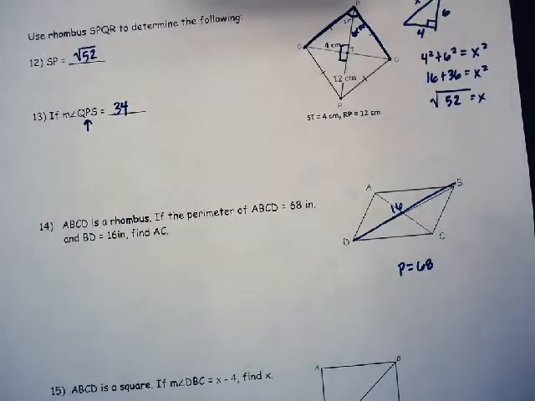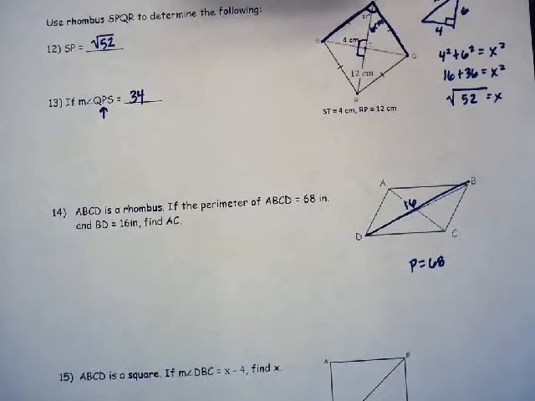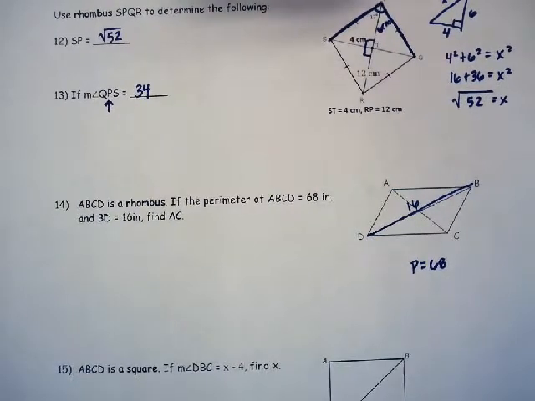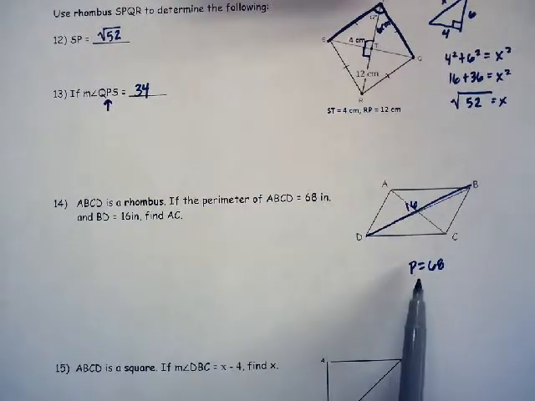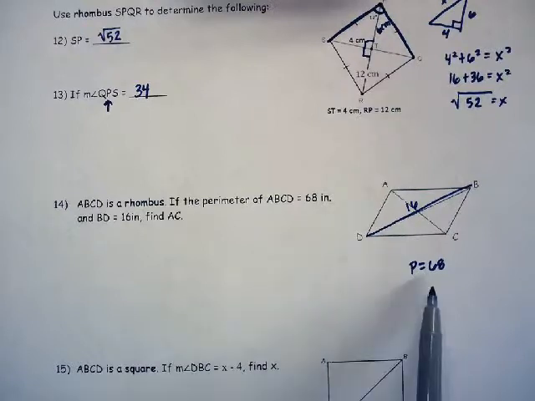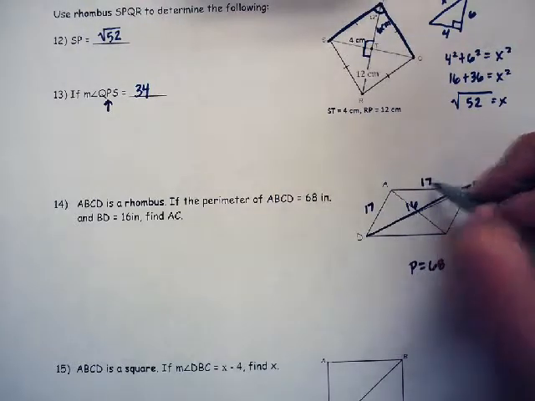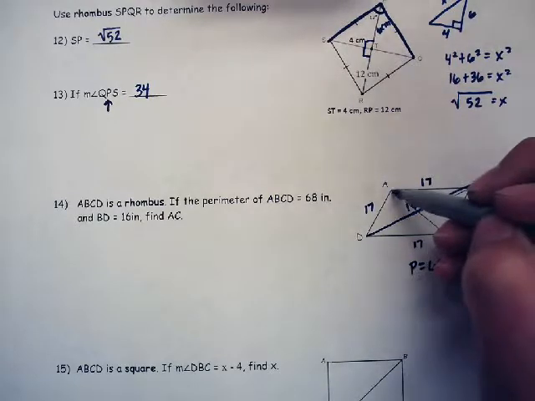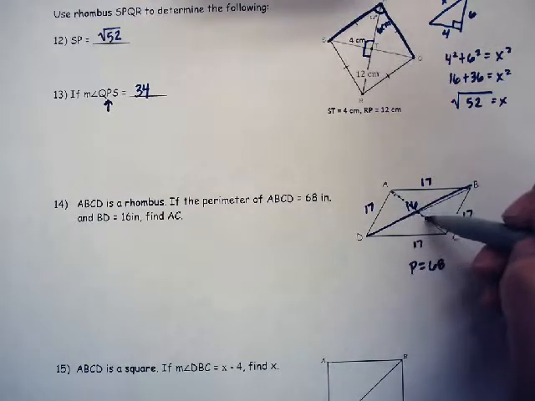Okay, it's going to take a little bit of figuring out everything we know so far. So what do we know about the sides of a rhombus? Think about that. They are all equal. So if my perimeter is 68, I have 4 equal sides. I can divide 68 by 4. That means every side of this rhombus is 17 all the way around. It's helpful to remember we're looking for AC.